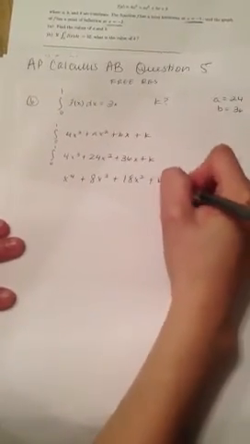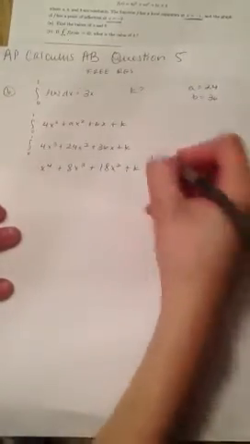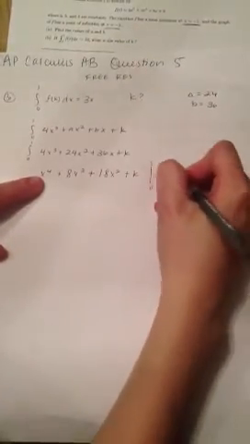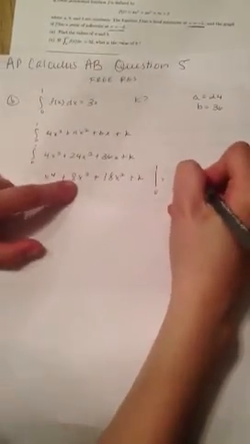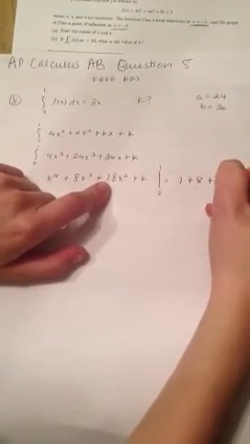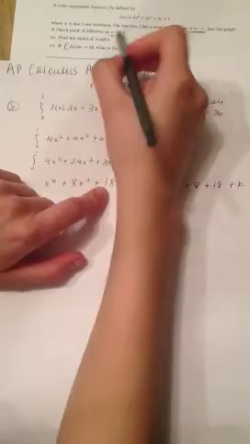Evaluated from 0 to 1. And that equals, so 1 to the 4th is just 1, 1 to the 3rd is also just 1, that's just going to be 8, and then 1 squared is just 1, it's going to be 18 plus k. And this equals 32, because that's what they tell you.